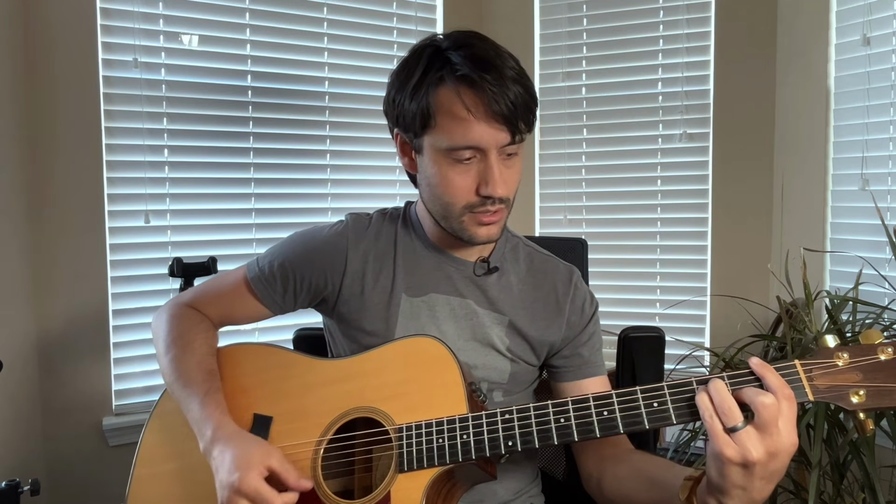Free up the index finger, and now we move it. So I move it 1 fret, and on the 6th string, I am playing an F note, which means if I'm playing an E shape, I'm now playing an F major chord. Okay?